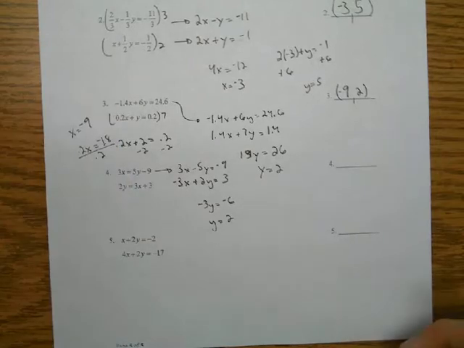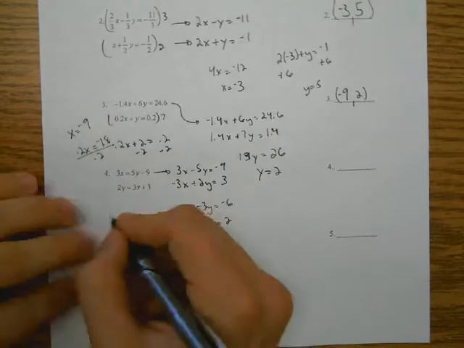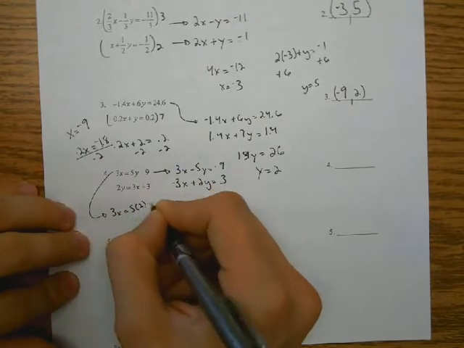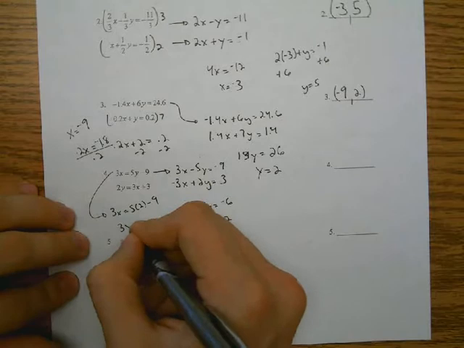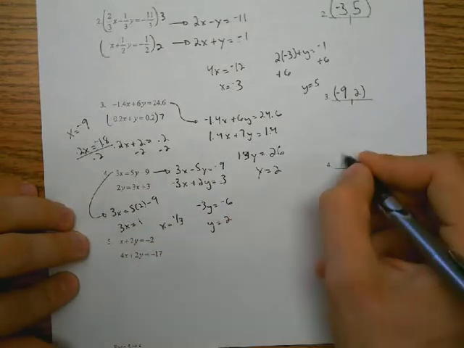On the next one, how do we solve for x? I'm going to take it, plugging it over here to this equation. 3x equals 5 times 2 minus 9. 3x equals 10 minus 9, which is 1. So x is equal to positive 1 over 3.